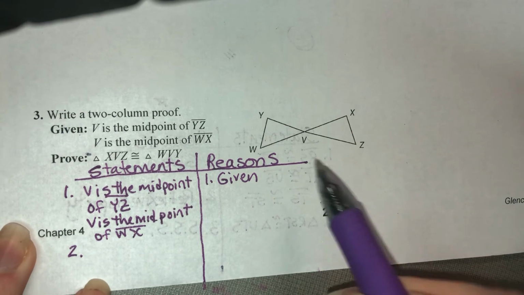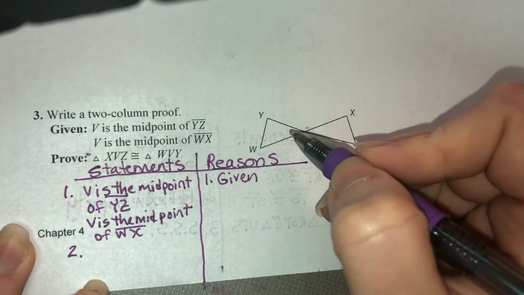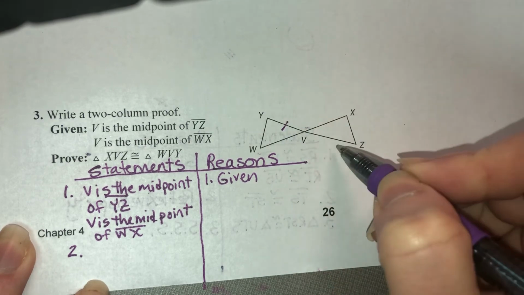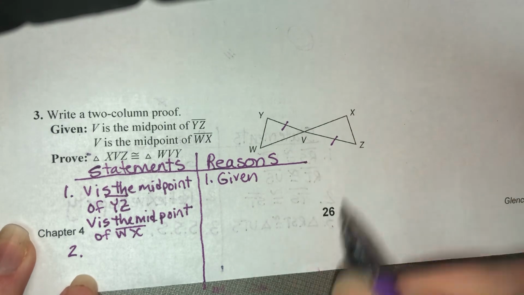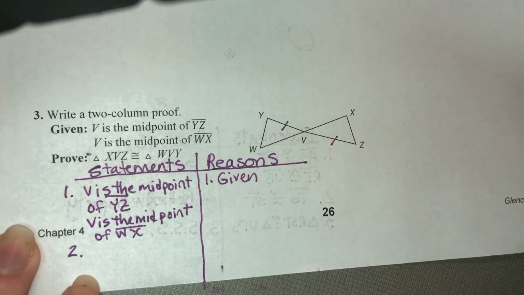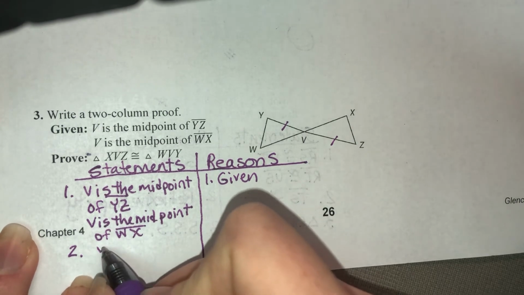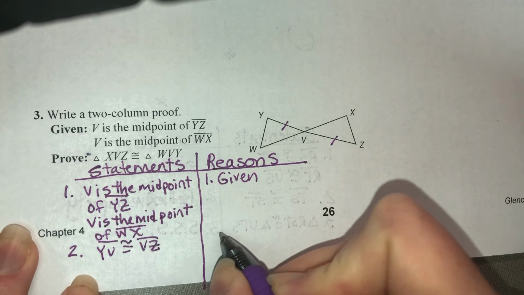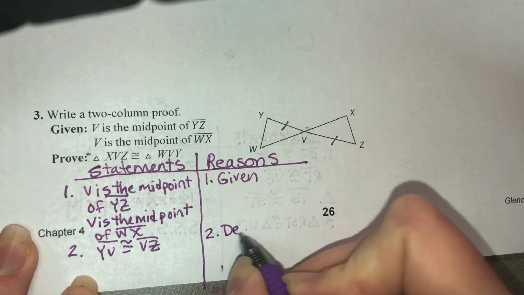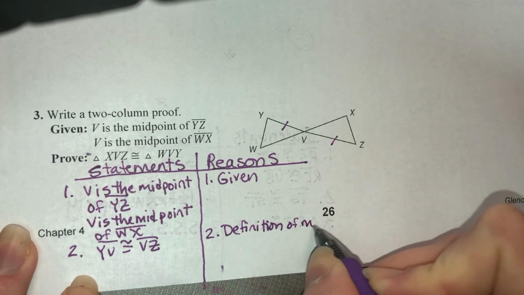Now, if I know V is the midpoint of YZ, then that's going to help me figure out that YV is congruent to VZ, because the midpoint means it is dividing that segment into two equal pieces. So I'm going to say YV is congruent to VZ, and the reason is because of the definition of the word midpoint.